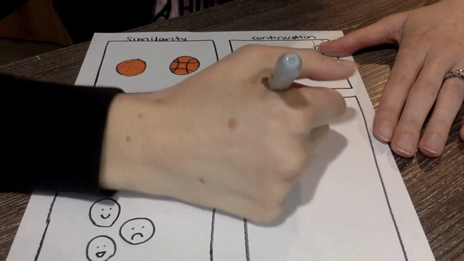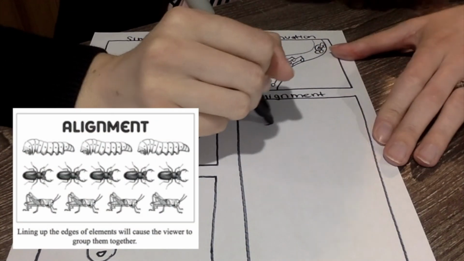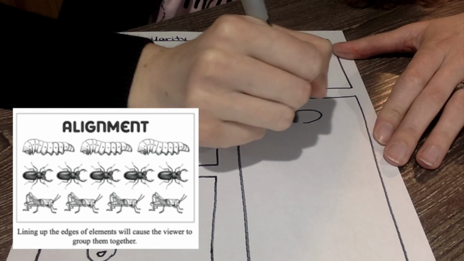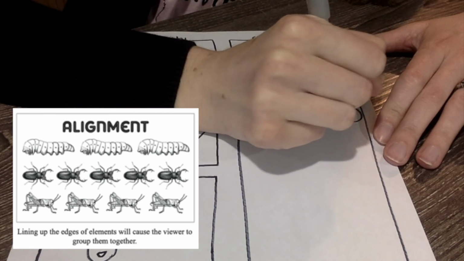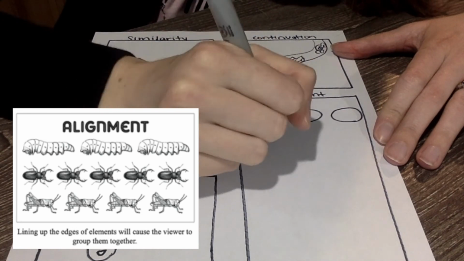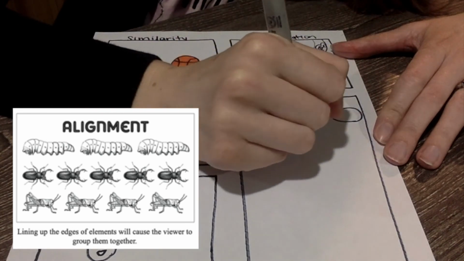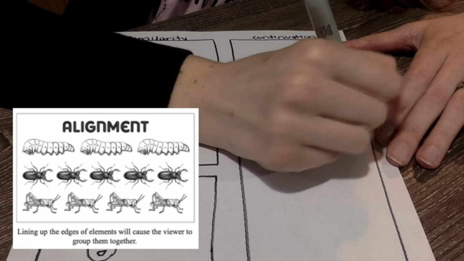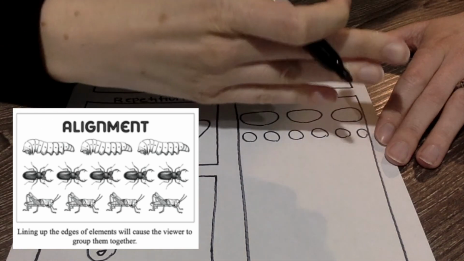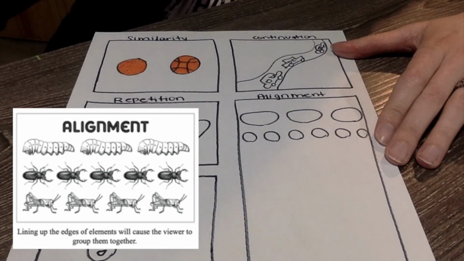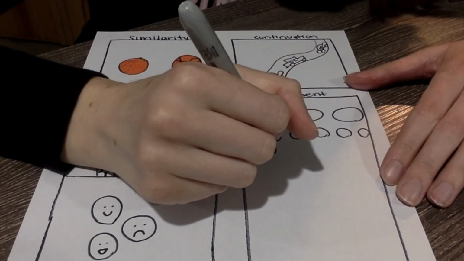So they have bugs, but of course I'm not going to do some bugs. We're going to do some ovals, like so. Have them all lined up. And then I'm going to do some circles, the same size, in the same line. See how your eye is now going from line by line? It's drawing your eye down.